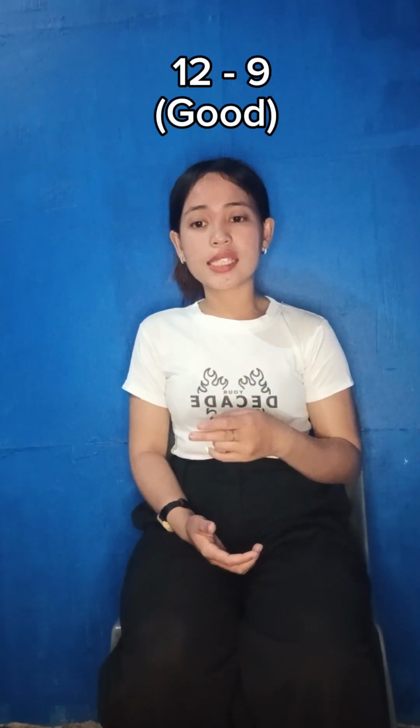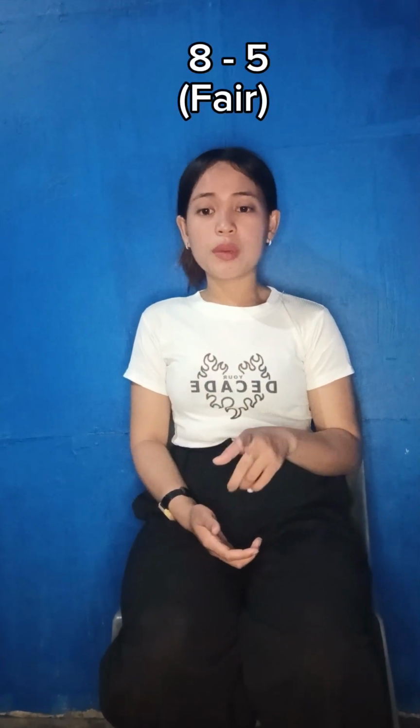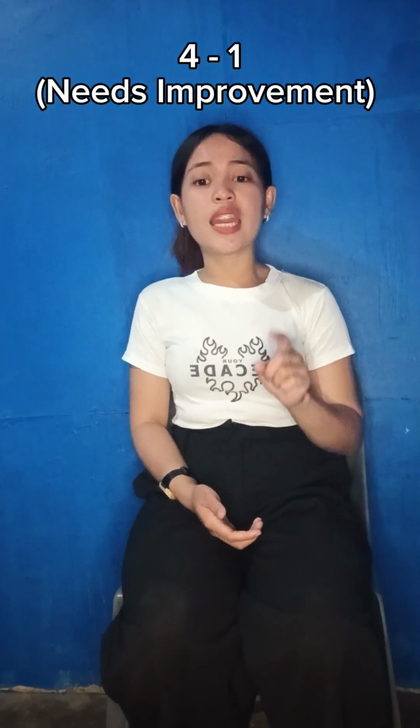And the next is 12 to 9, which is good, which means that writing generally meets expectations but may have some areas for improvement. And 8 to 5 is fair, which means that writing shows significant weaknesses in one or more areas and requires improvement. And the last one is 4 to 1, which needs improvement. Writing lacks proficiency in multiple areas and requires substantial interventions.